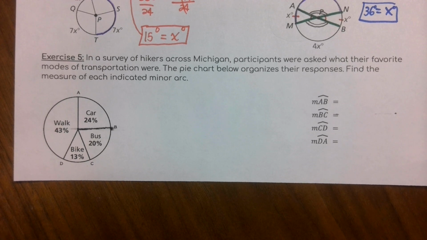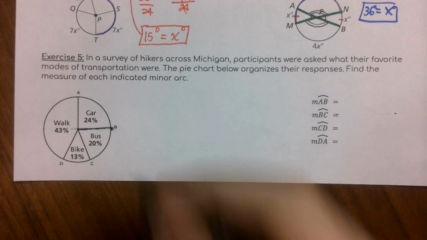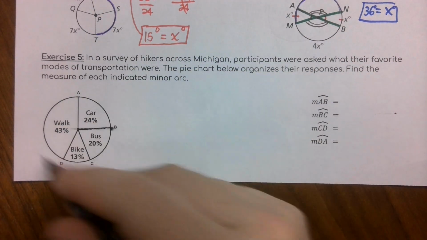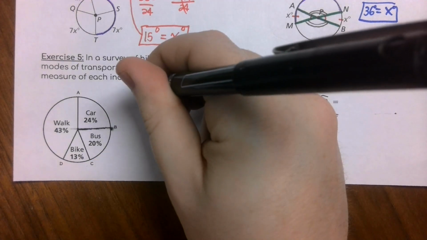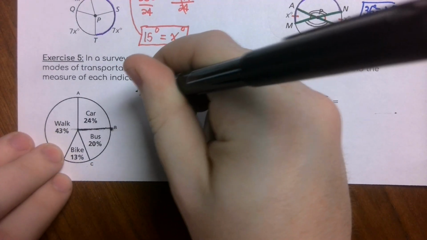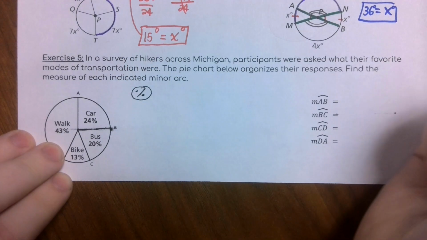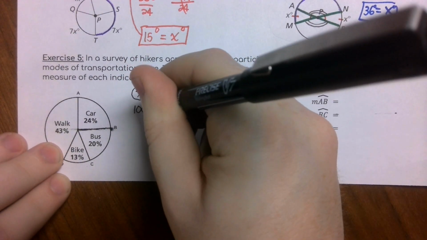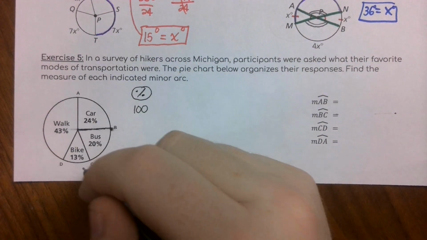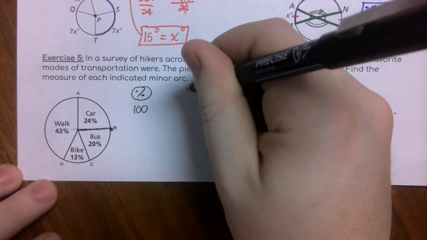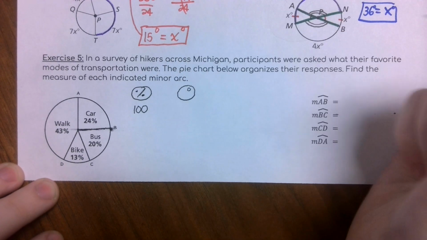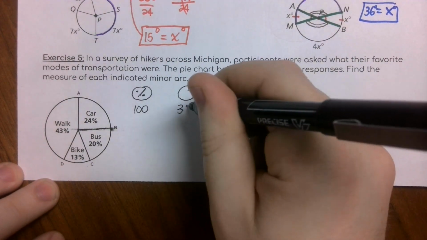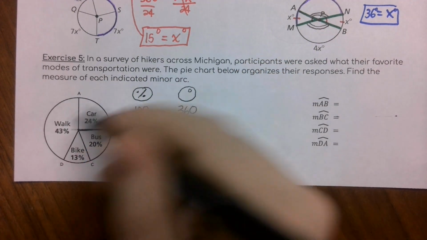Anytime we are trying to convert between two measurement systems, one thing that we could always do is set up a proportion to compare. To show you what I mean, let's talk about what makes up this full circle. If we were talking in terms of percents, in total, percents make up 100 in a circle. 100% is a full pie chart. What about degrees? Well, in a full circle, degrees make up 360. There's 360 degrees in a circle.